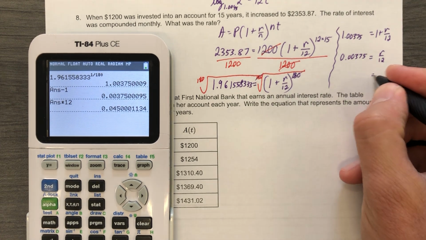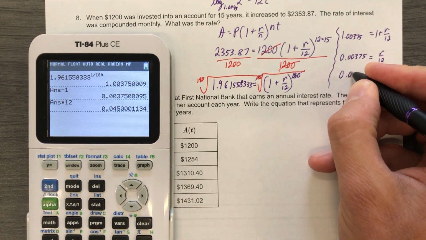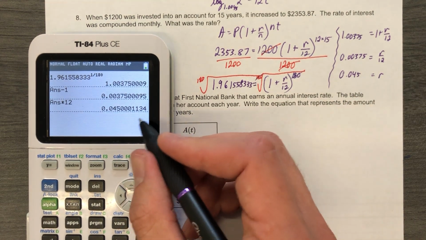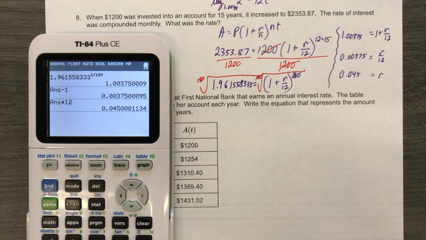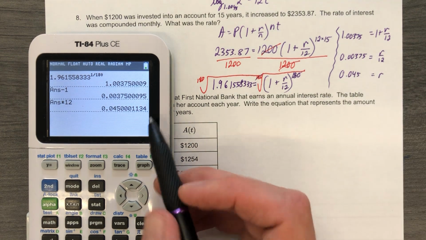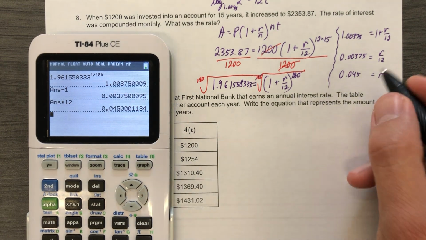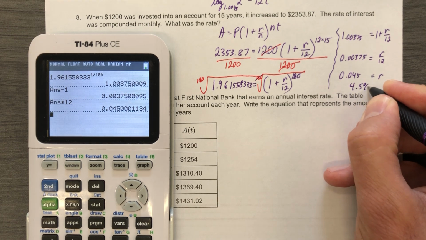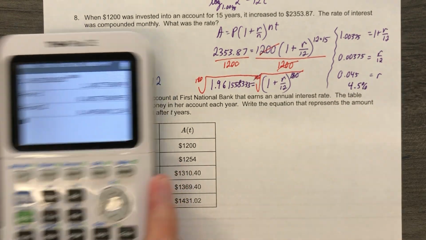And that leaves me with R equals 0.0450000134. And maybe this is important in some other world, but not right now. Because they're asking for a rate, which would be a percent. So this is going to be sufficient. When we get down to here, it's just too far. So the rate is 4.5%. We've moved the decimal 2 places.